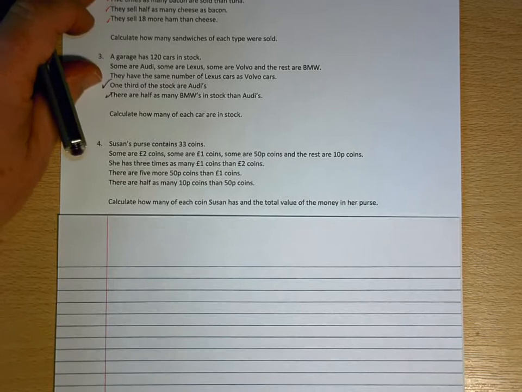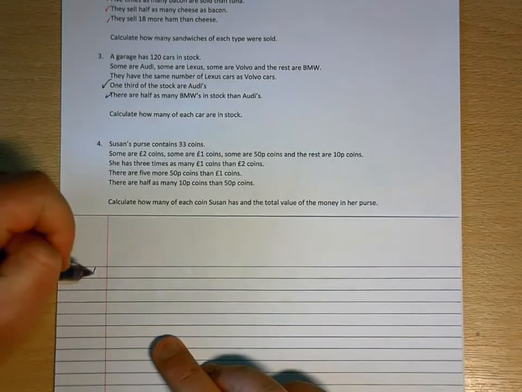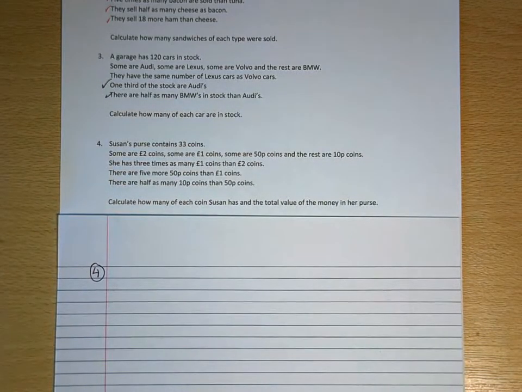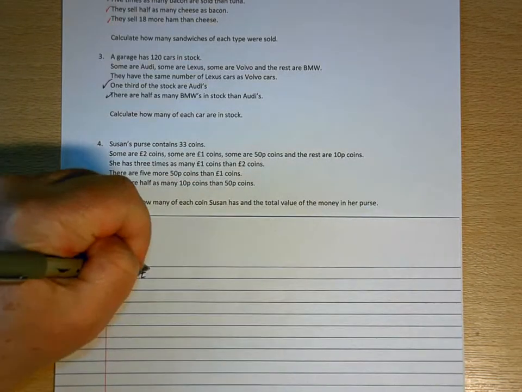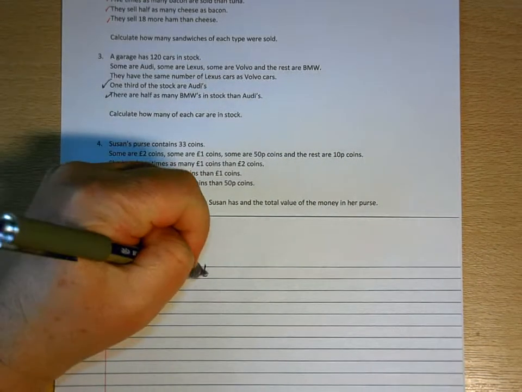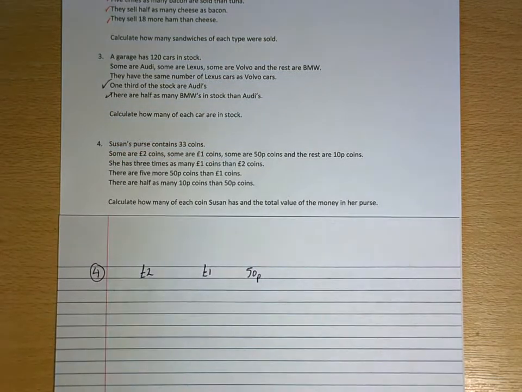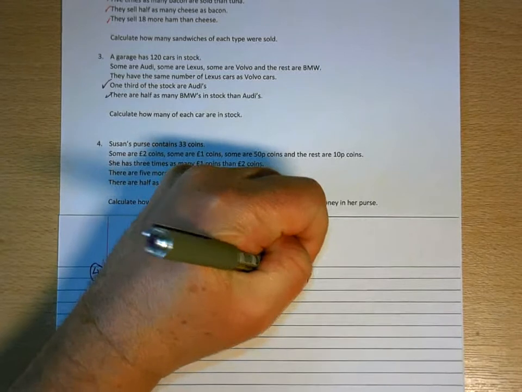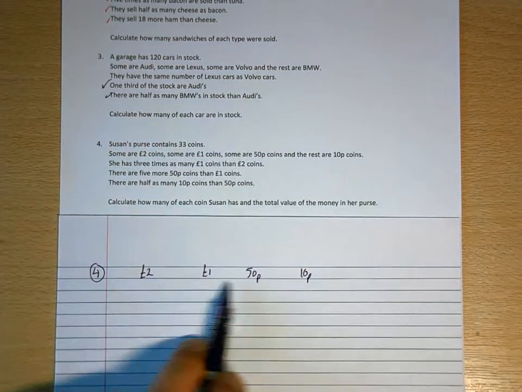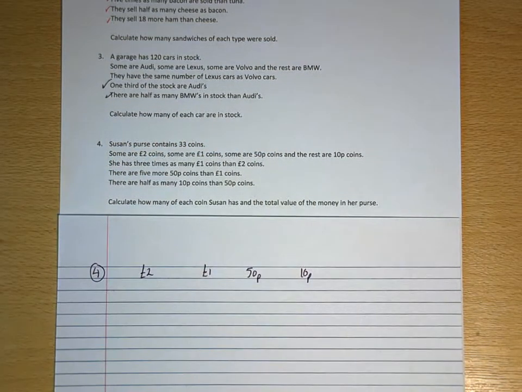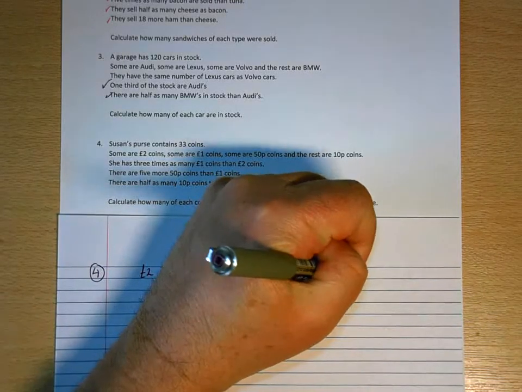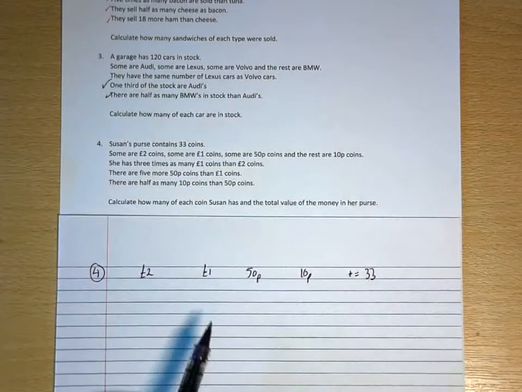So moving on to question 4. Susan's purse contains 33 coins. Some are £2 coins, some are £1 coins, some are 50p coins, and the rest are 10p coins. And in total, the purse has got 33 in, so those are going to add up to 33.